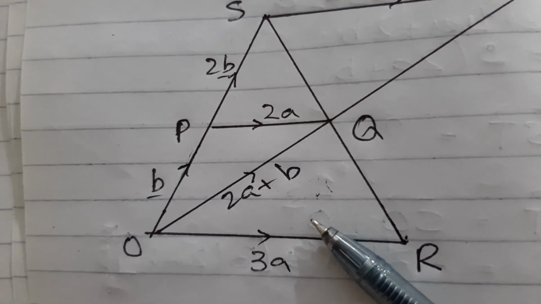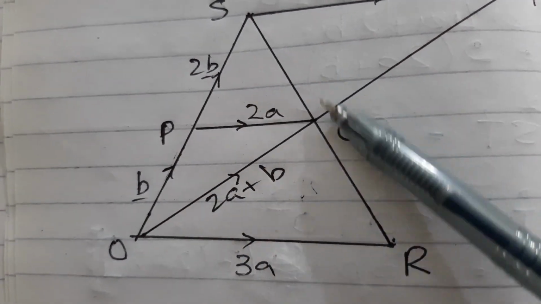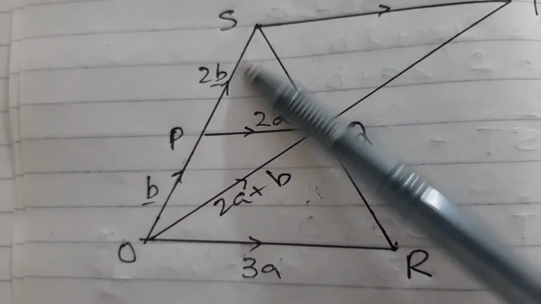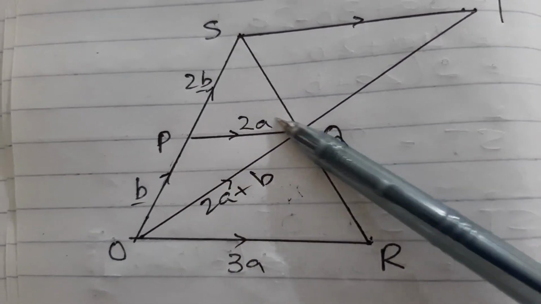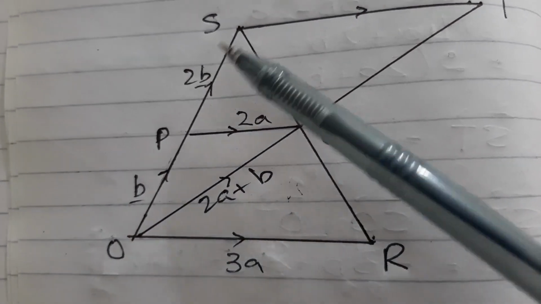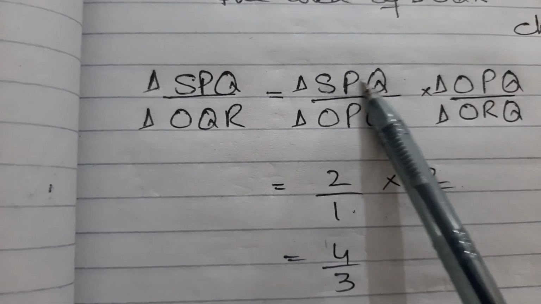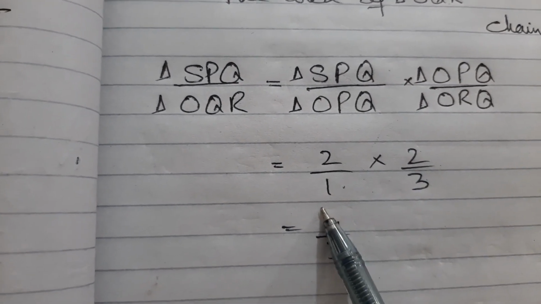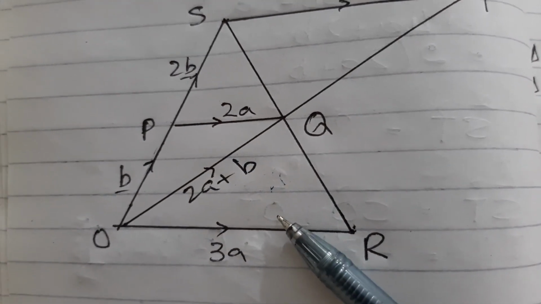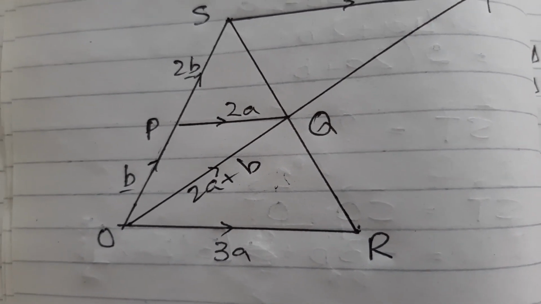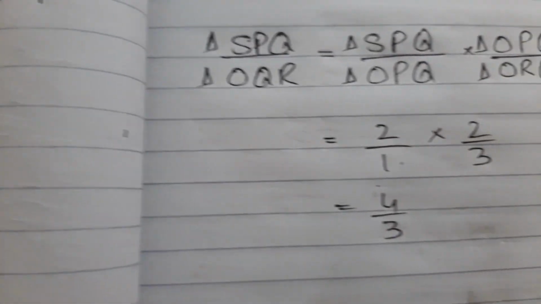After that, if you see here, the ratio is 2:1 because the common height is here. For this triangle, base is 2B, and for this triangle, height will be the same. It is 1, right? So 2 and 1. So I will write 2/1, which I have written here. SPQ over OPQ is 2/1. And then I'm writing OPQ and OQR or RQ, ORQ doesn't matter. So I have just found in the part 1, which was 2/3.